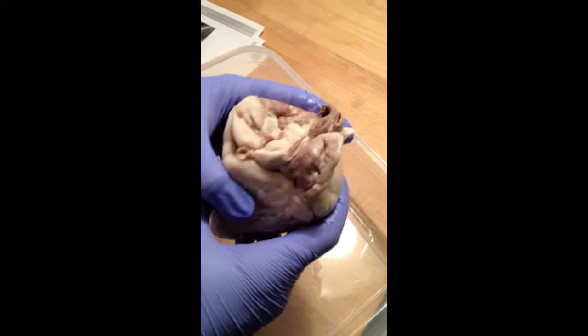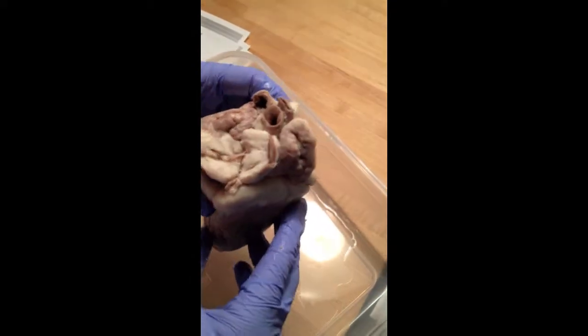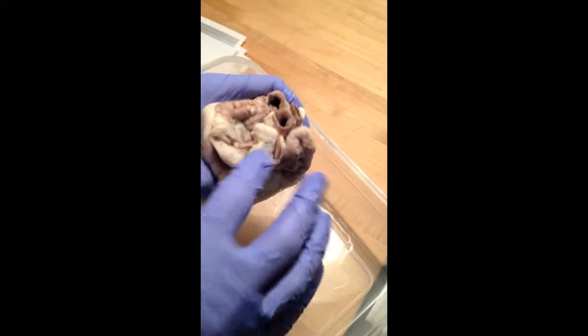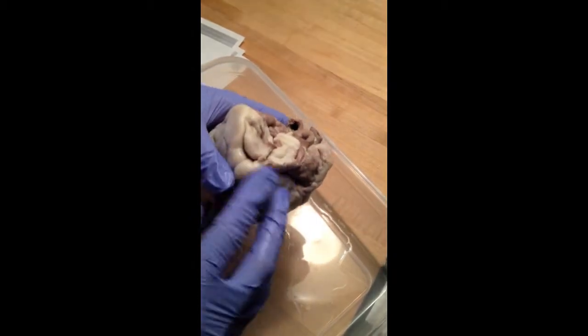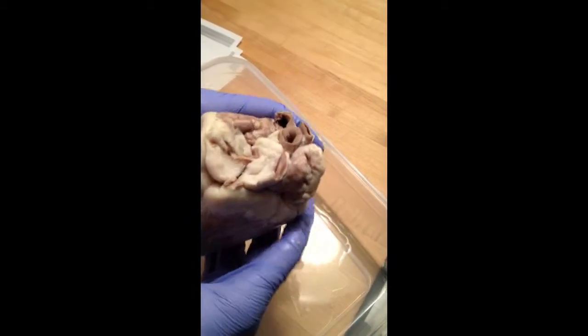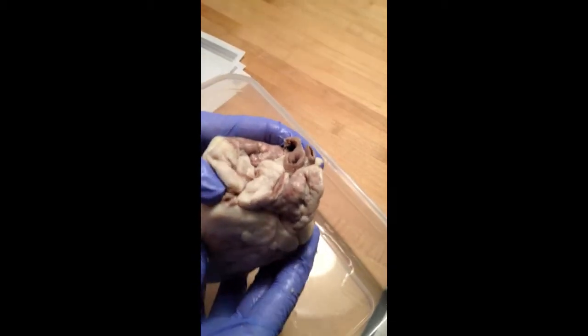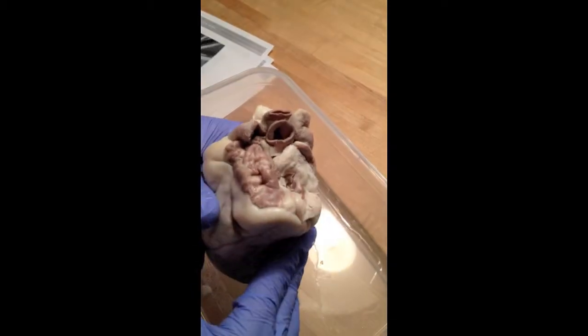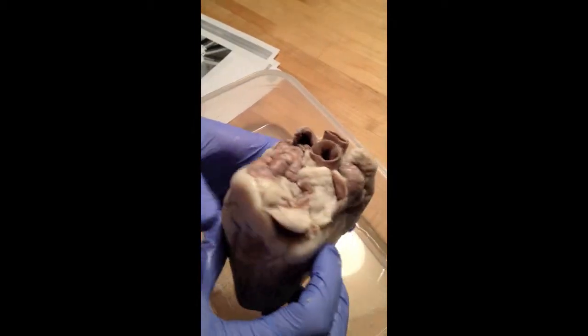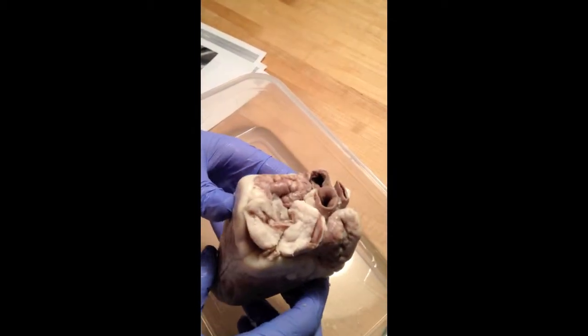And all of these vessels, the superior vena cava, the inferior vena cava, and the coronary sinus blood vessels, are all veins. They are oxygen poor, and they are all going to the right atrium of the heart.